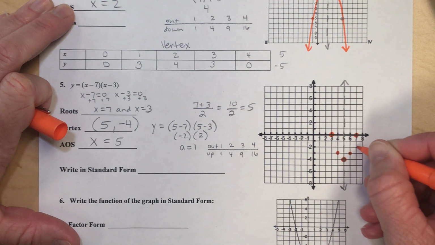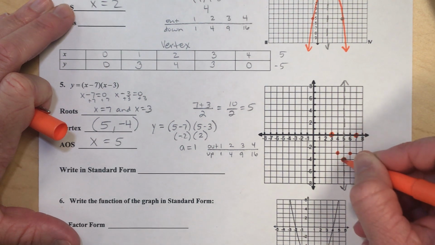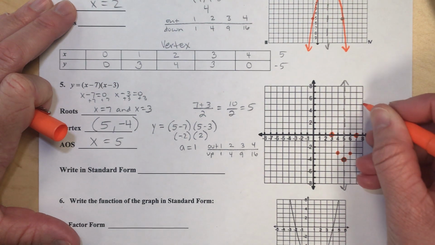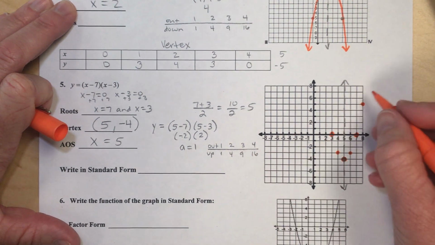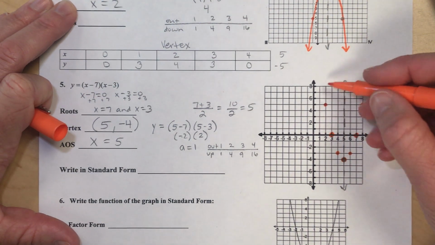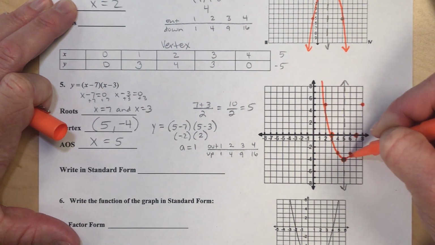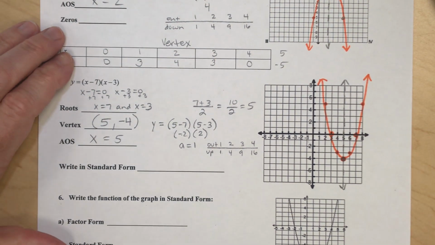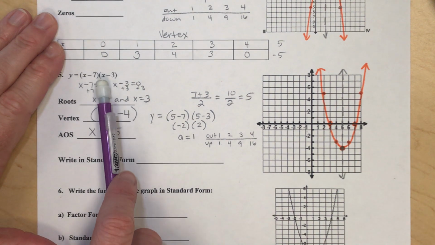Over 2, up 1, 2, 3, 4. That checks out. Over 3, up 1, 2, 3, 4, 5, 6, 7, 8, 9, because over 3 would get us up 9. And then same over here, out 1 more and up 9. There's our parabola. Now, standard form would be if I actually multiplied those together.